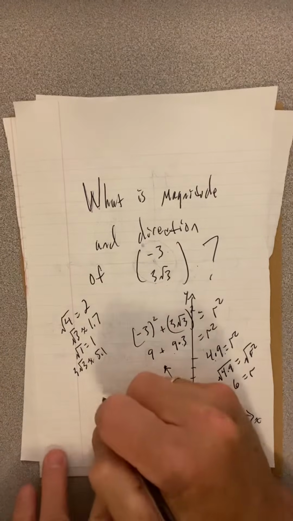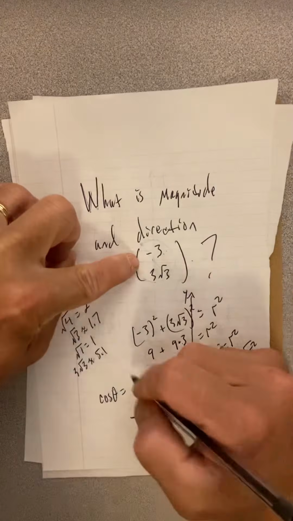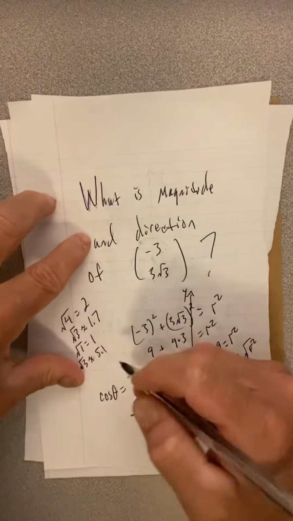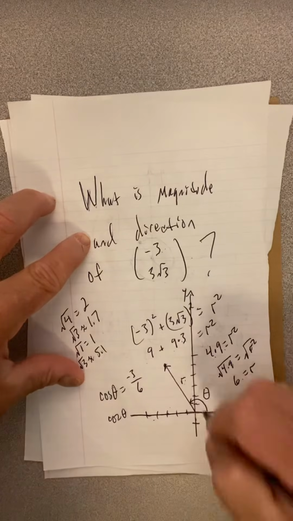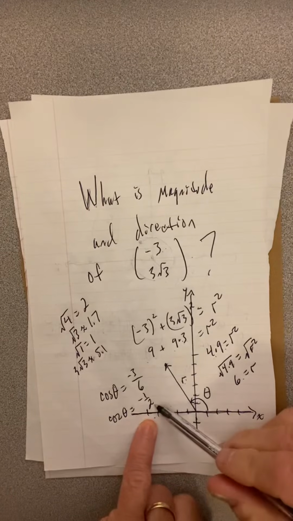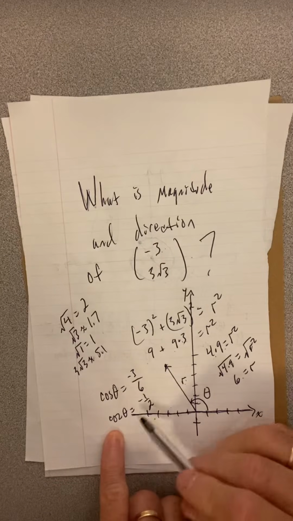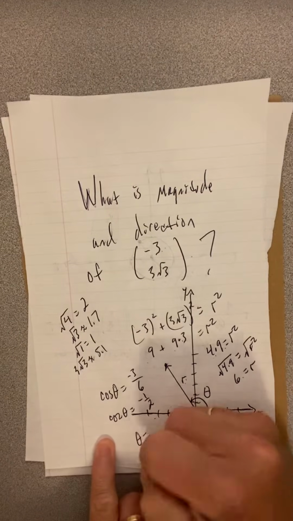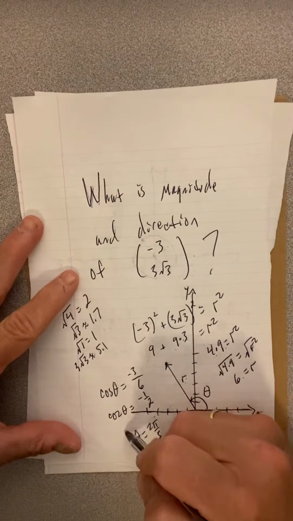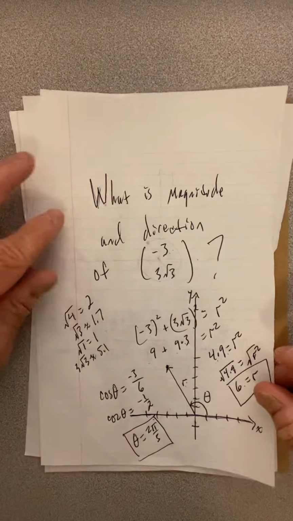Now, let's think of cosine of theta. It's supposed to take the x coordinate and divide it by the radius, 6. So cosine would take this angle, whatever it is, and map it to negative 1/2. Oh, well, we know what that is. We know that cosine in quadrant 2 maps 120 degrees to negative 1/2, or it maps 2 pi thirds radians to negative 1/2. So the direction is 2 pi thirds, and the magnitude is 6. So we answered the question.